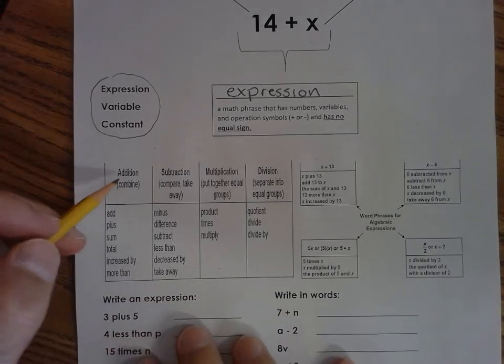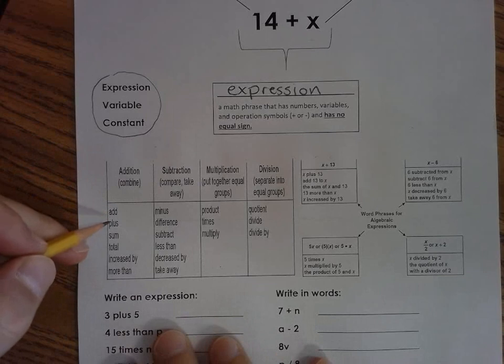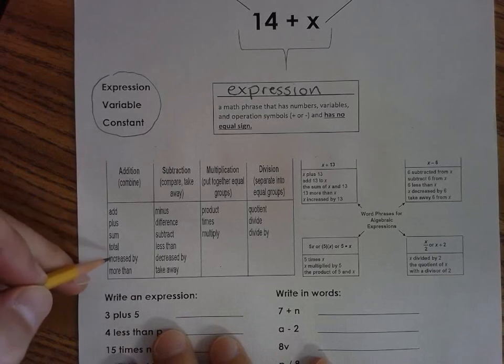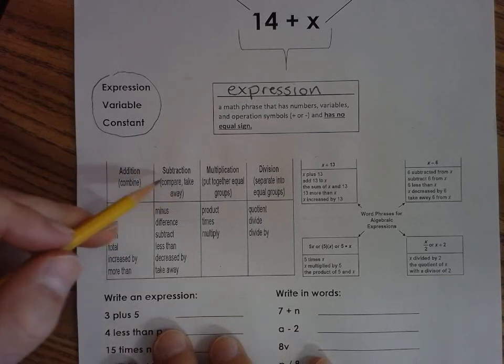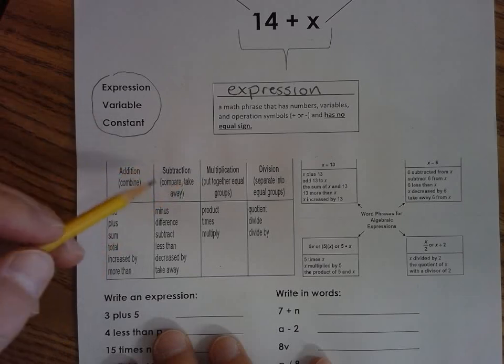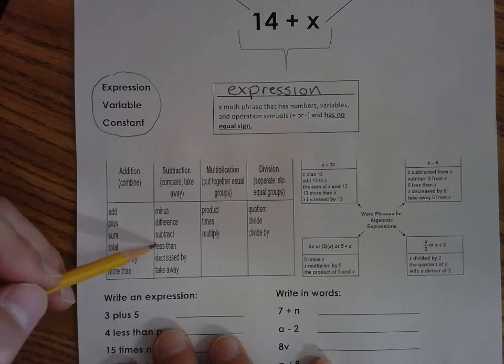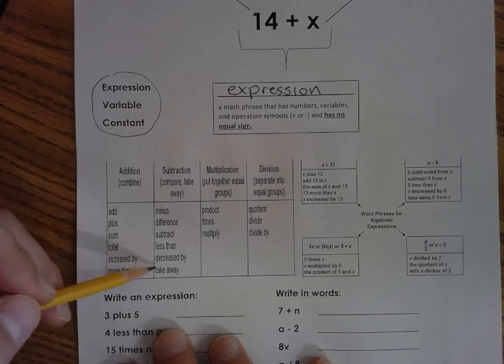So for addition, these are some words you need to think about. Add, plus, sum, total, increased by, more than. Subtraction, you're thinking of comparing or taking away. You want to think about minus, difference, subtract, less than, decreased by, or take away.